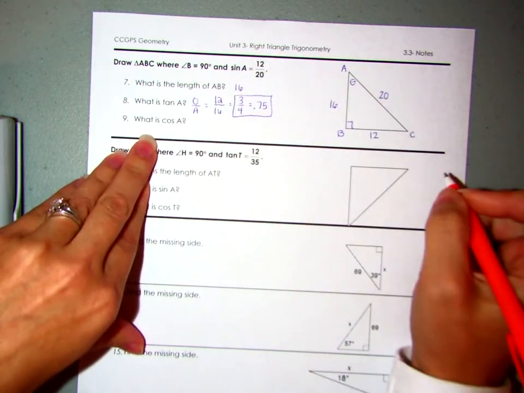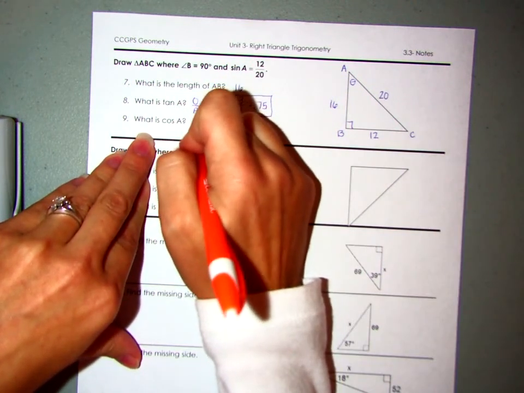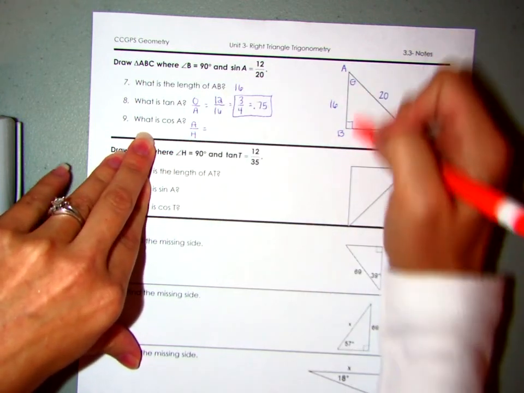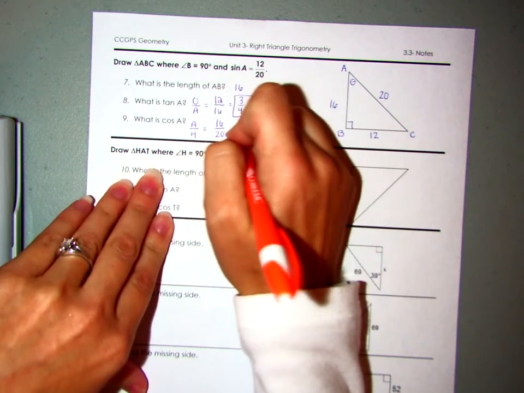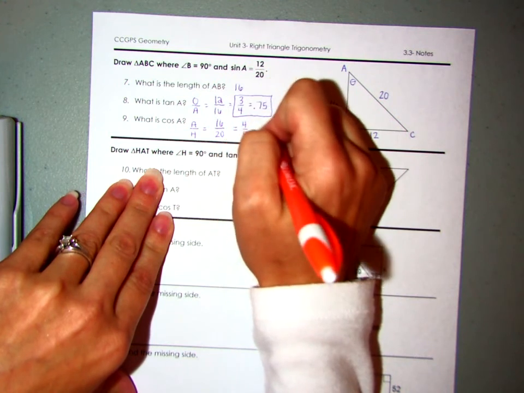And then the cosine of A. Remember, cosine of A is going to be adjacent over hypotenuse. This one's opposite, so that makes this adjacent over the hypotenuse, which would be, 4 can go into both, 4/5, or you could say it's 0.8.